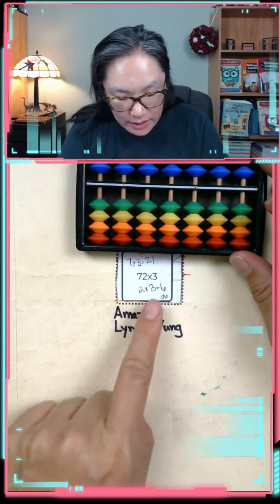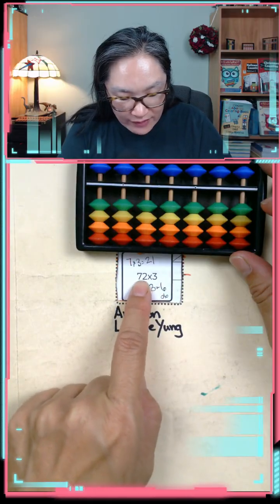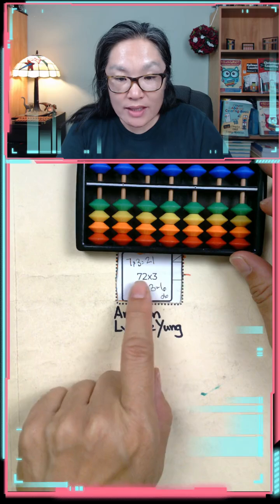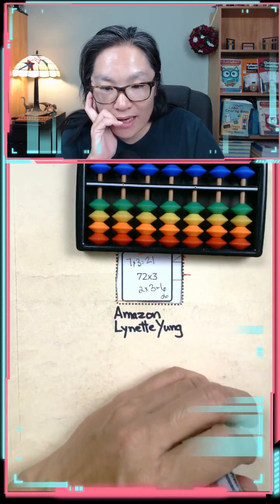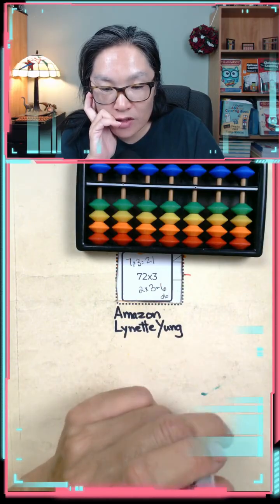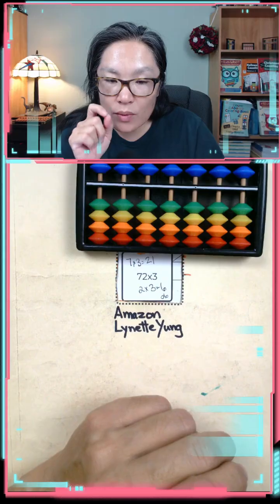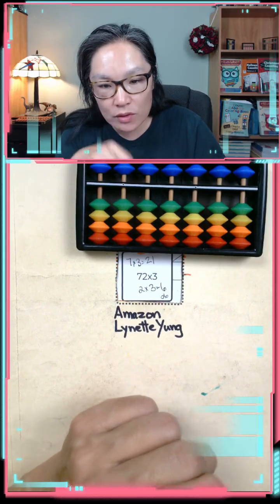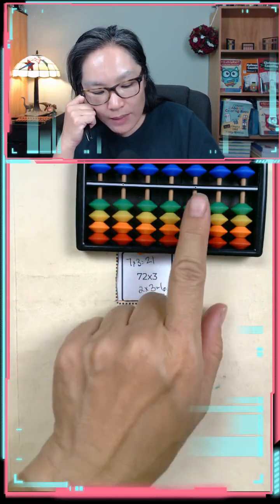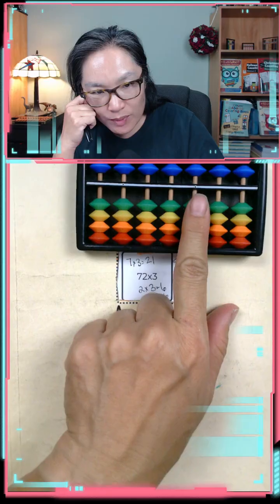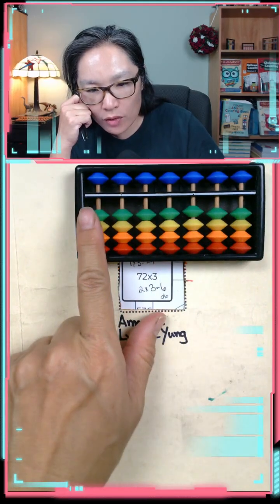So our next one is 1, 2, 3. Our question is 72 times 3. So do you just count how many digits and how far left to start? Yes, that's what I do. Because what we're trying to do in abacus world is understand roughly how big our number is. In mainstream, you start from the ones place, but then you kind of don't know how far it goes.